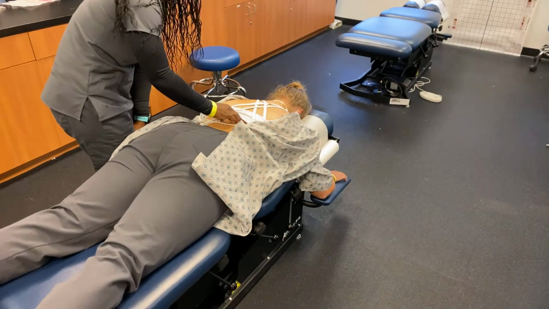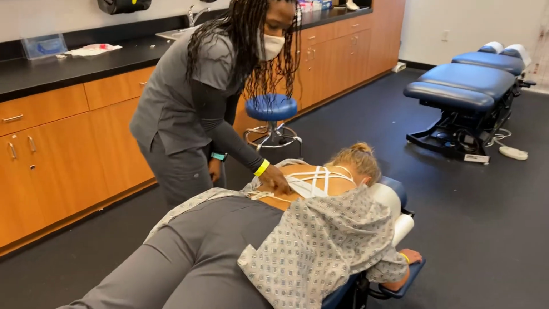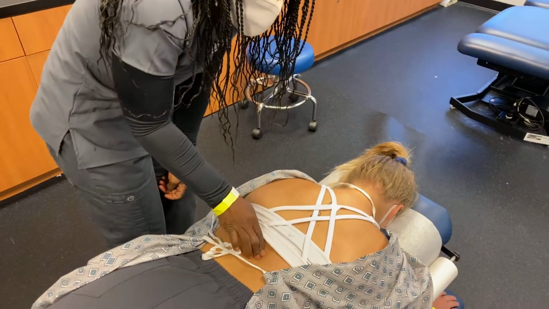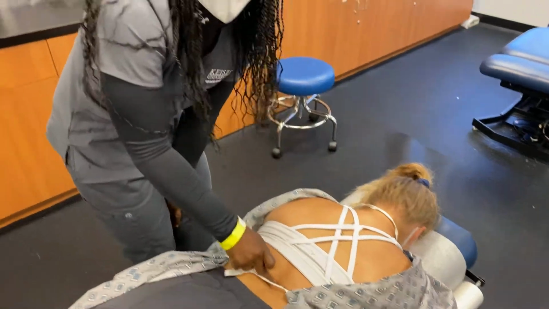Now, if you could please find the spinous process of T12. Okay, so we're at 10. We're going to go down, this is 11 and 12, spinous process, T12.